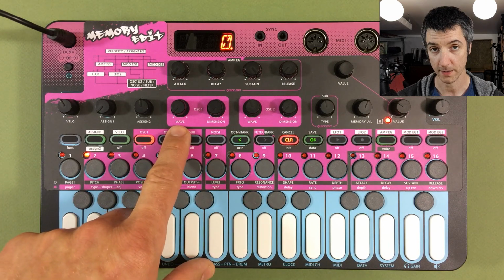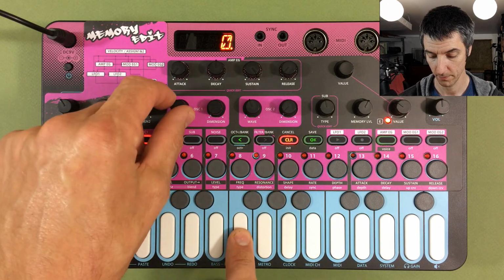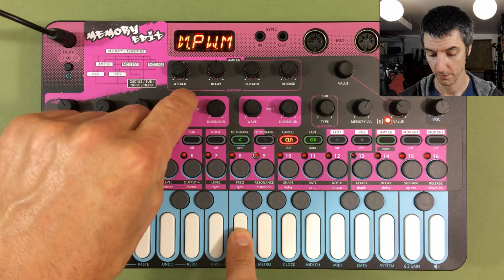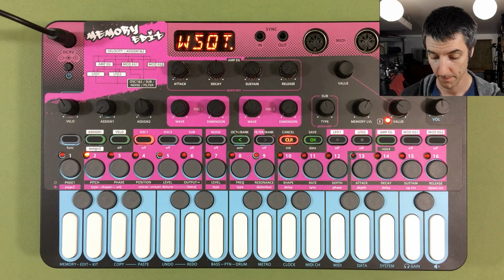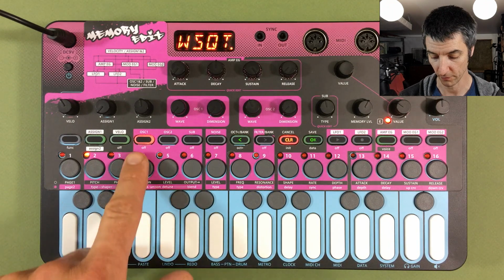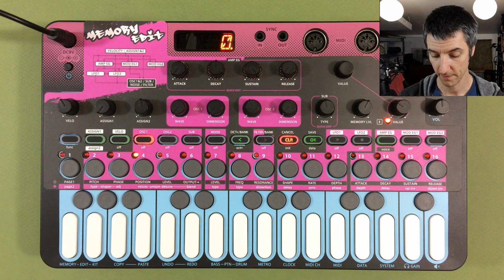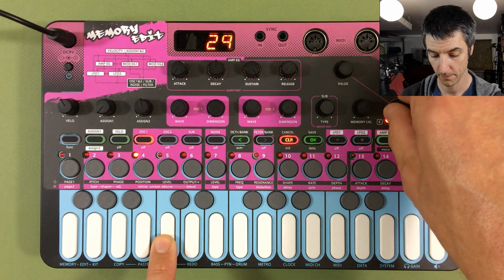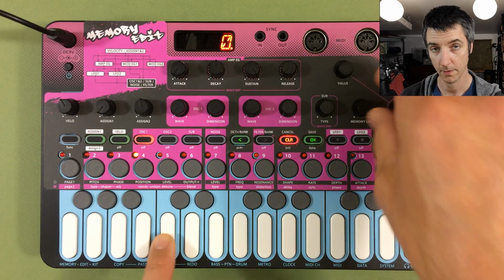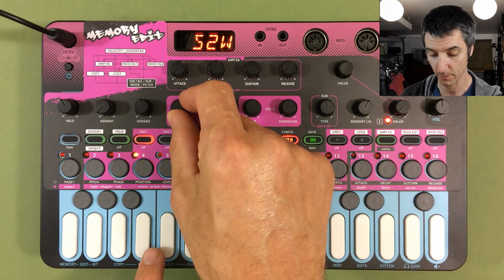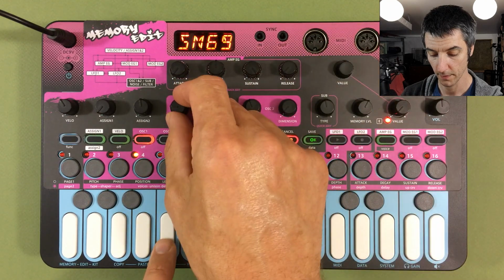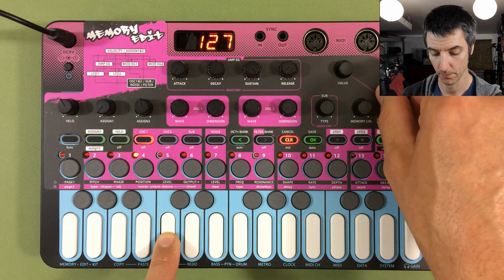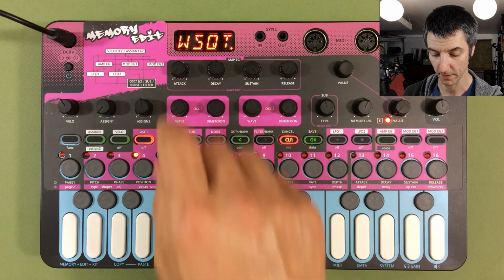We can alter the wavetable that we've got selected by turning this knob. There's lots and lots of different wavetables that we can access. If we want to move the position within that wavetable, we select the position. So we've got oscillator 1 selected, select position, and that will change. Depending on which wavetable we've got, we'll get different results. And there's lots to choose from. So let's just go back to the standard one for now.